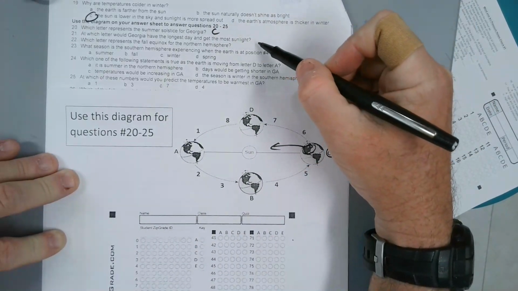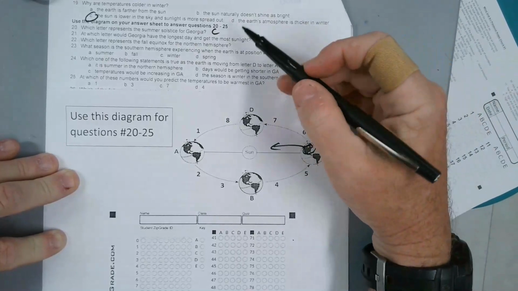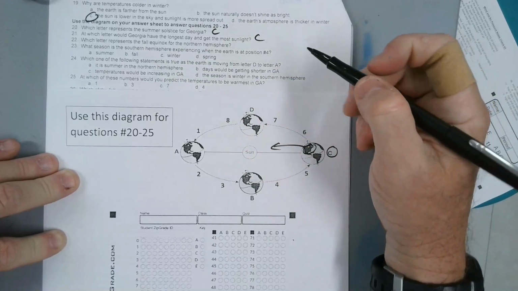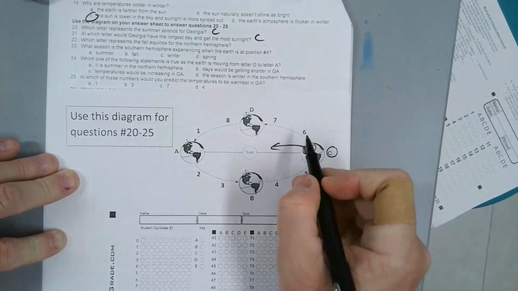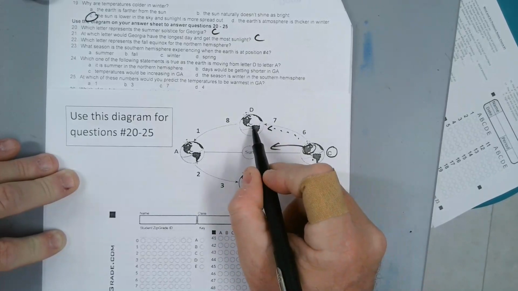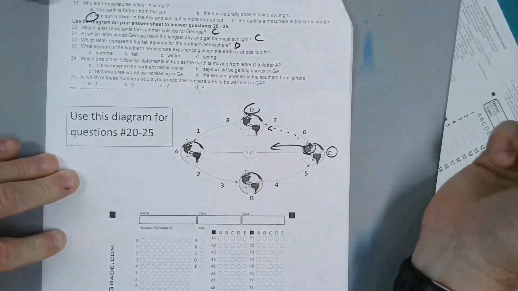At which letter would Georgia have the longest day and get the most sunlight? That is also C, because that's what the summer solstice means. Which letter represents the fall equinox for the northern hemisphere? Well, if this is summer, and we can see the arrows, Earth is going this way. The season that starts after summer is fall, so that would be D.